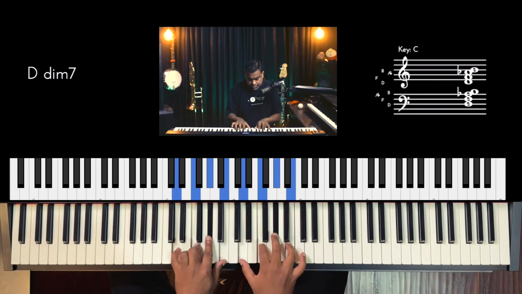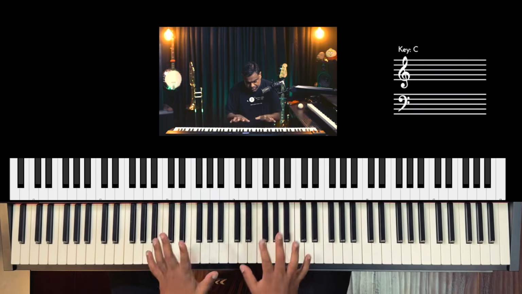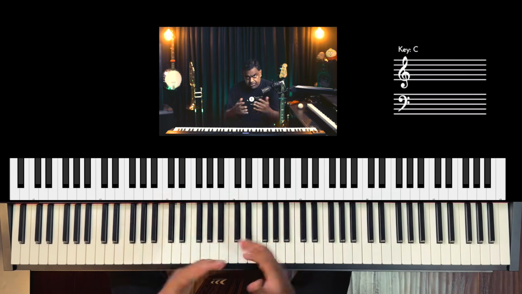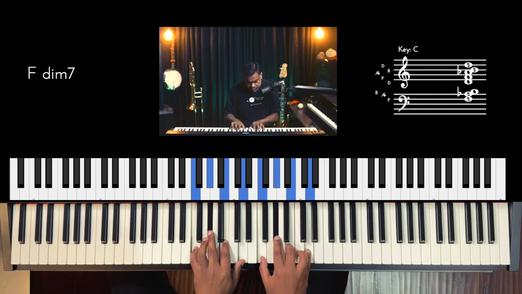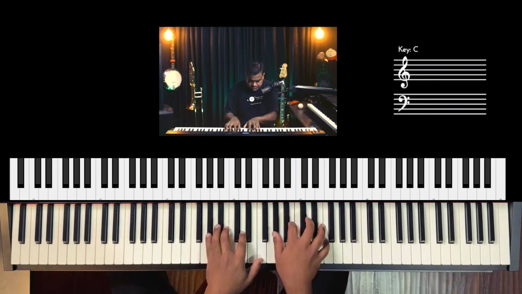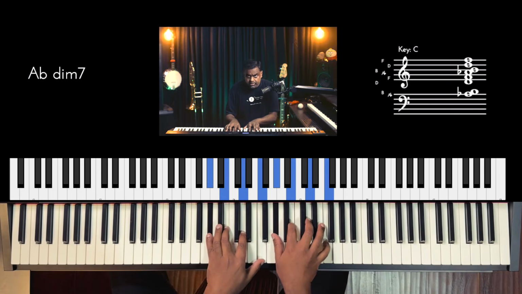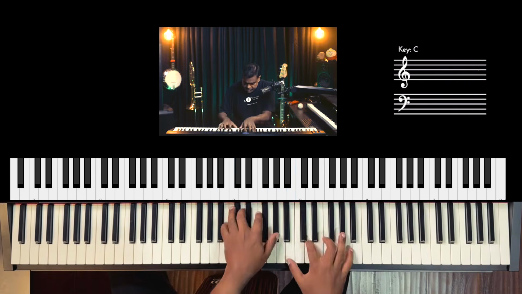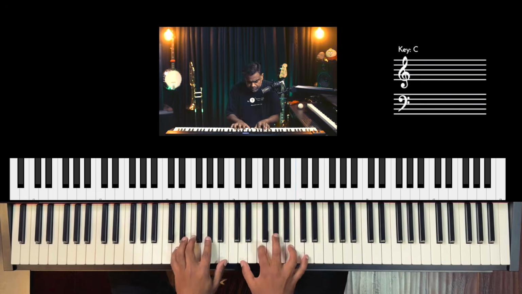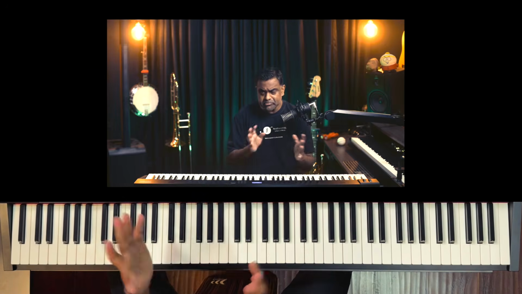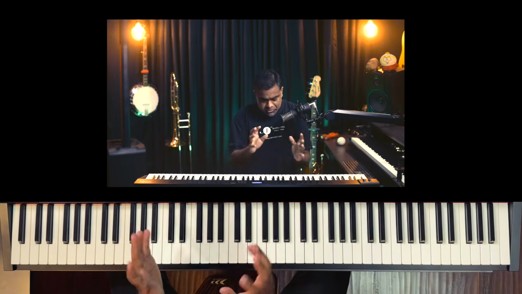And it's interesting to note that all diminished 7th chords are inversions of each other. So D diminished 7th, if you invert it, you get F diminished 7th. You invert that, you get G sharp or A flat diminished 7th. You invert that, you get B diminished 7th. There we go. We've done a proper comparison and contrast between the two chords.